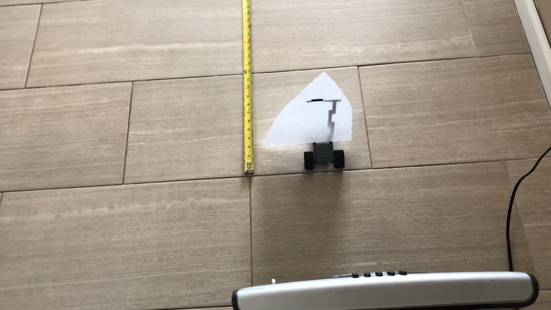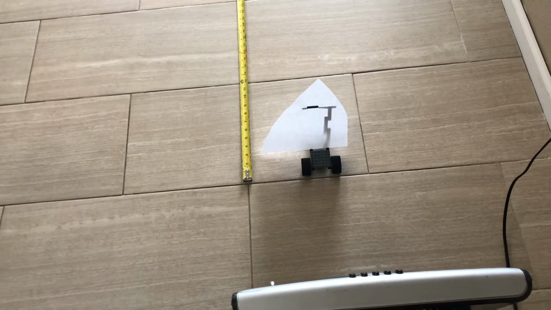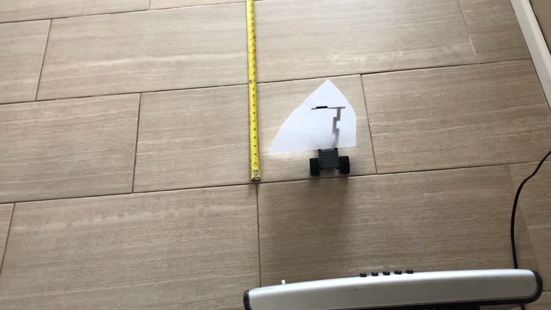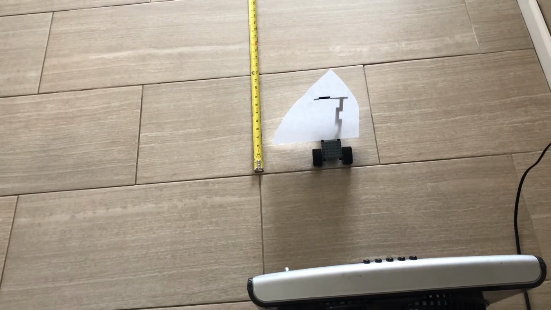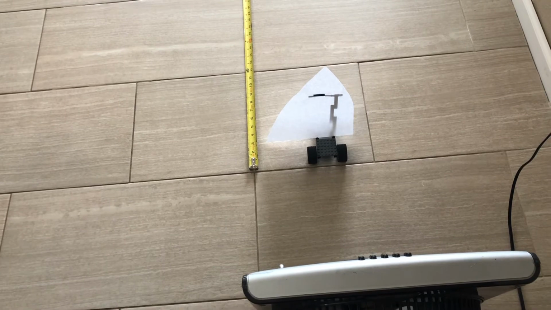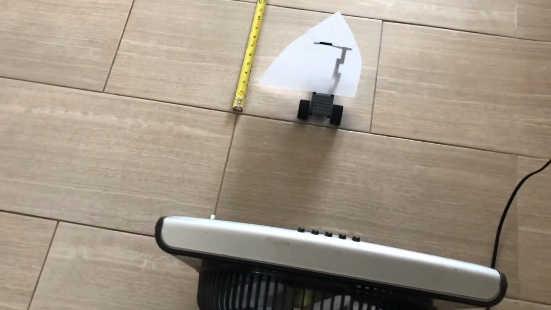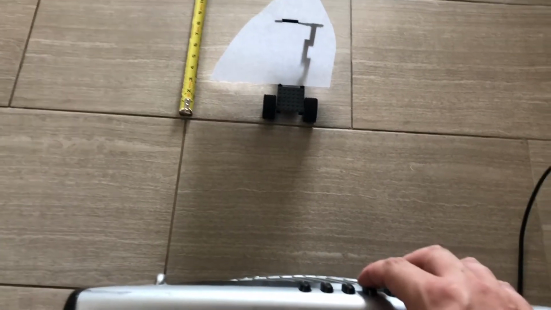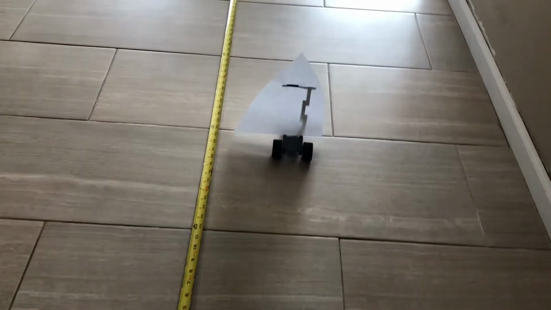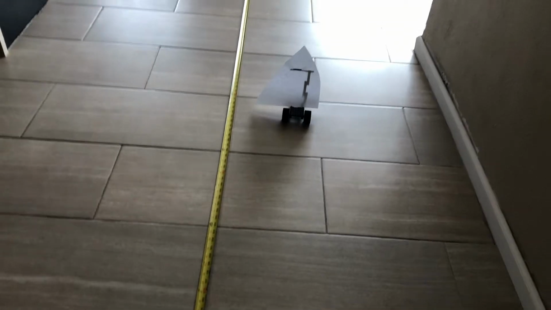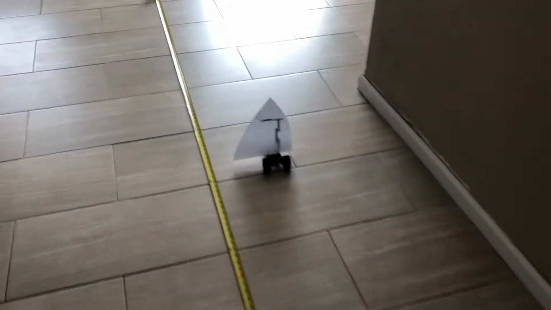So we're going to run this test a couple times. We're going to record the outcomes, and then we're going to see if changing the sail dimensions changes how far it travels. So what I'm going to do is turn the fan on for 5 seconds. 1, 2, 3, 5, turn it off, and then let's measure how far it went.